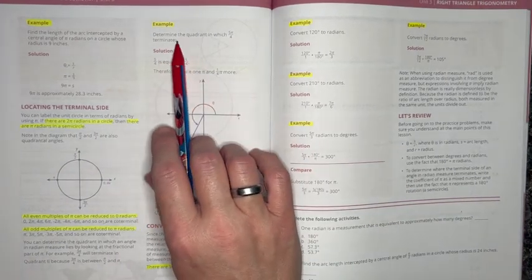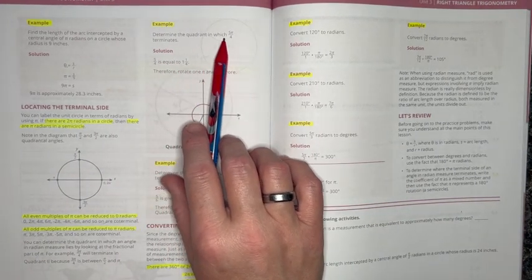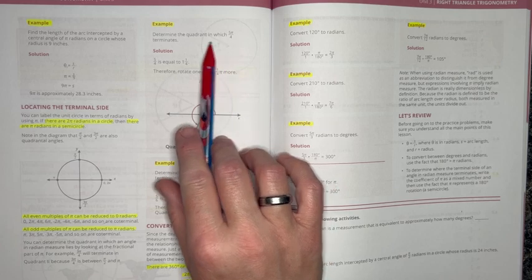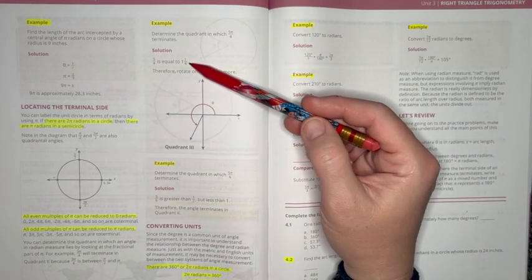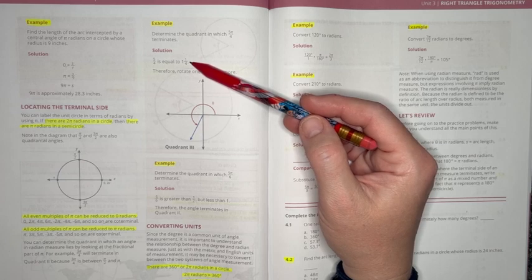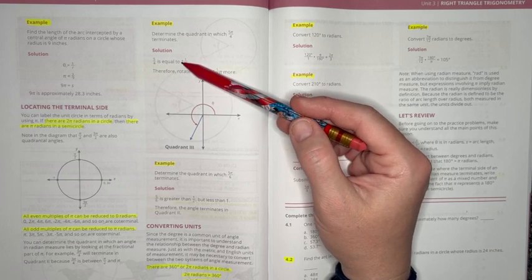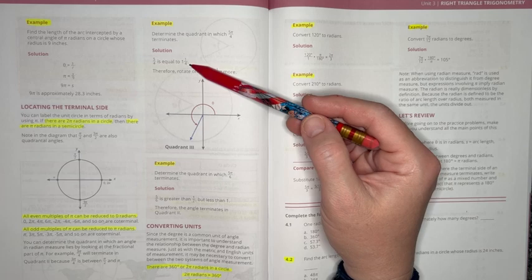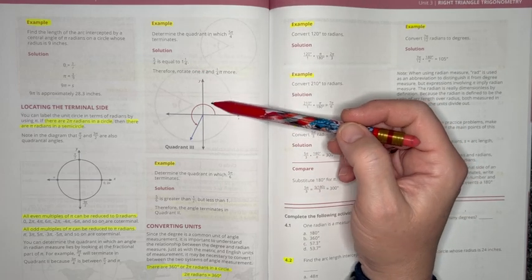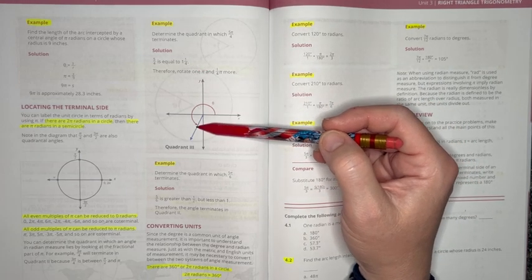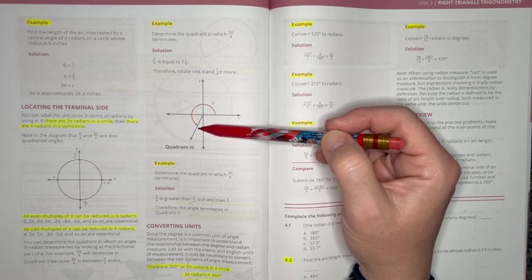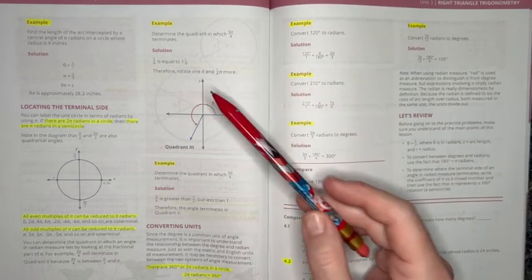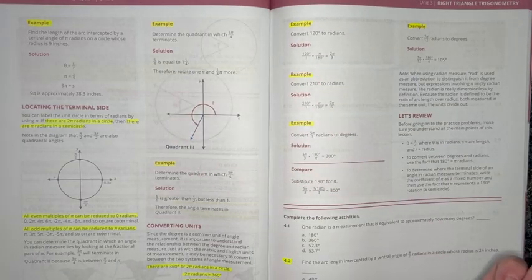Here it says, for this example, determine the quadrant in which 5 pi over 4 terminates. Well, 5 pi over 4, they've changed it over to a mixed number, 1 and pi over 4, right? 1 and pi over 4 is going to get us here, because 1 pi gets us here, and pi over 4 gets us down here somewhere. And so we terminate in the third quadrant.